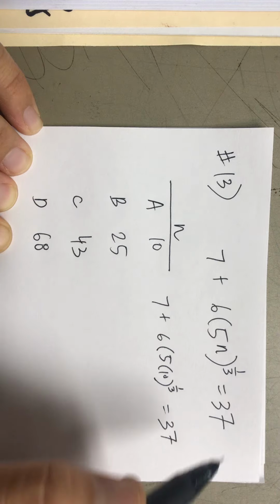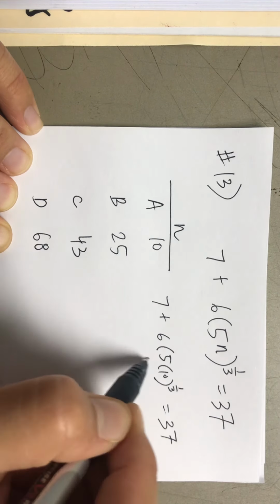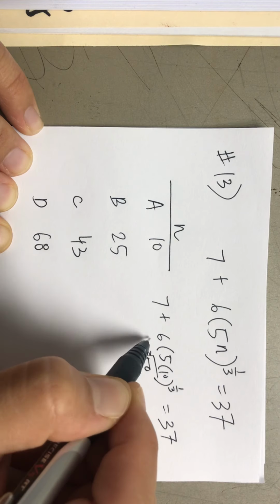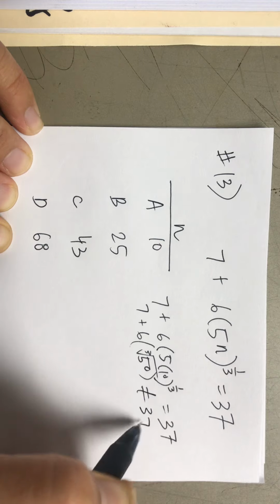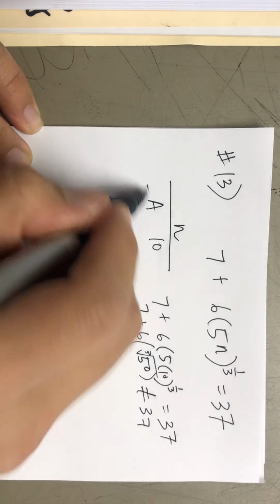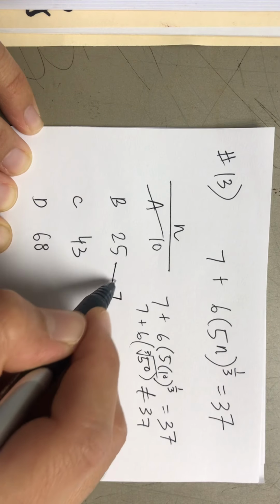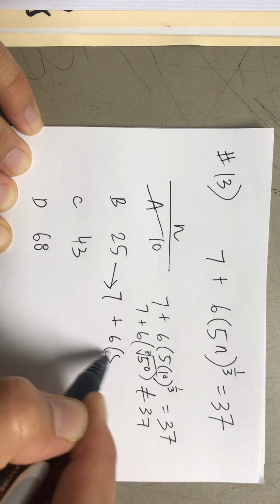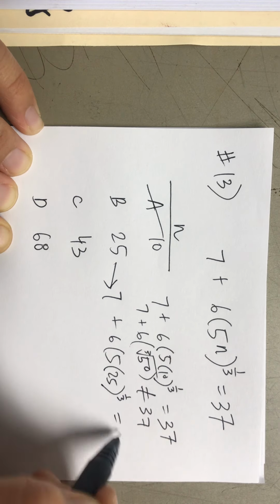Okay, so when you put this in the calculator, because this is the calculator section, you take the cube root of 50, multiply that by 6 and add 7, and you will see that it does not equal 37 on the calculator. However, we'll do this one now: 7 plus 6 times (5 times 25) to the 1/3 equals 37.